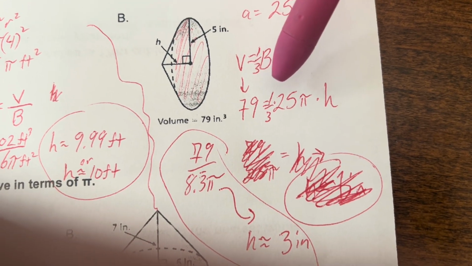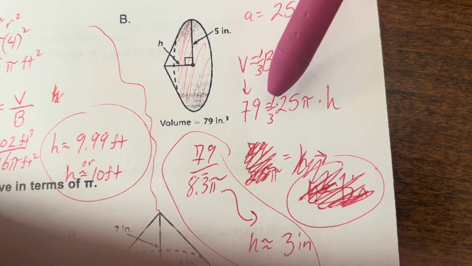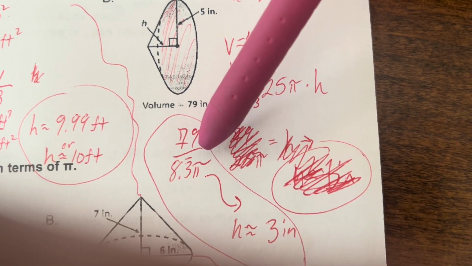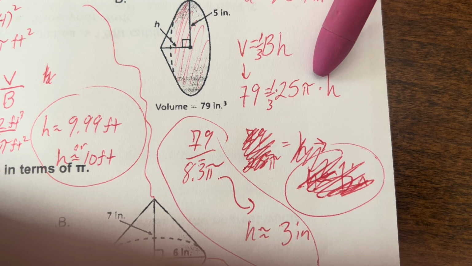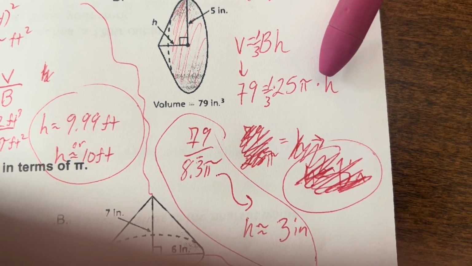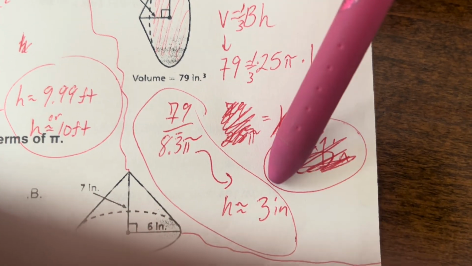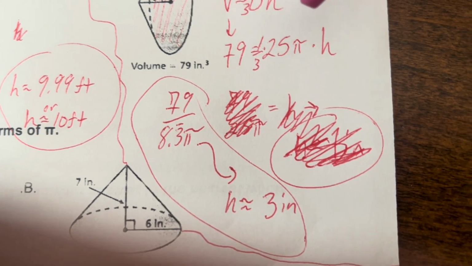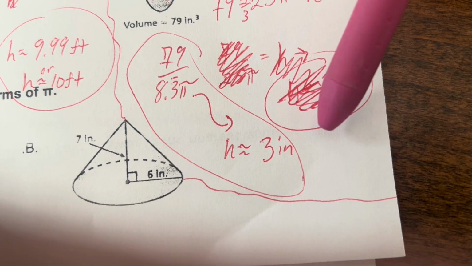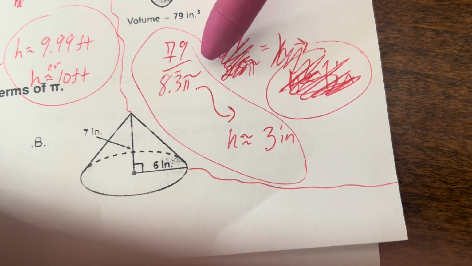So to isolate this, I then multiply 25 by 3, 1/3, or I divide 25 by 3, which gives me 8.3 non-terminating, or 8 1/3 pi. And so to solve for the height, I isolate it, okay, which I do the opposite of multiplying times the height. I'll divide this out. And so I divide 8.3 pi from 79, which gives me something approximate to 3. Saw some people working in class, and you got something around the 29s. The mistake there was that we did 79 divided by 8.3 and then multiplied that final answer by pi.